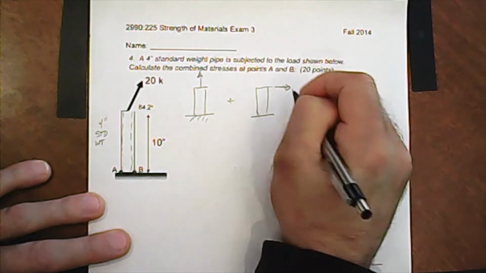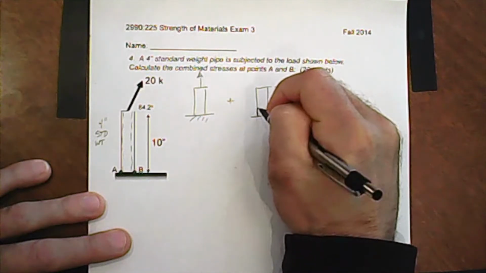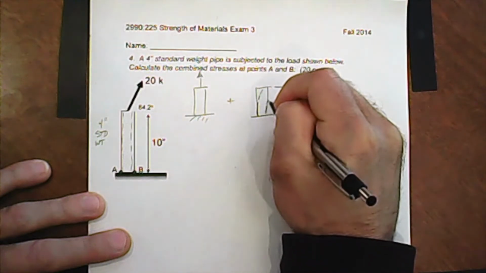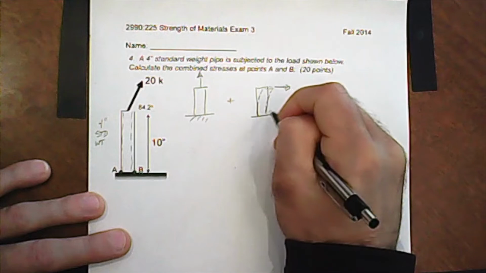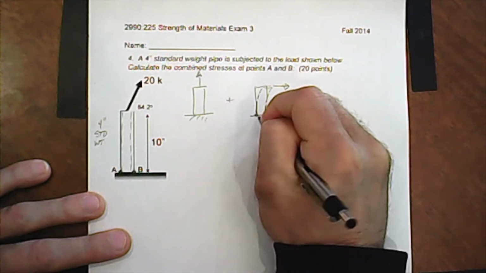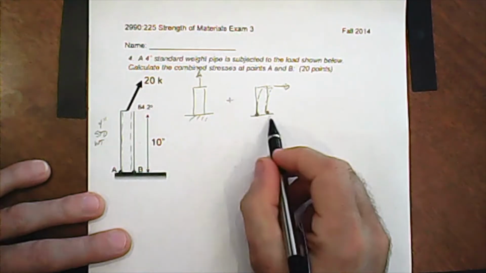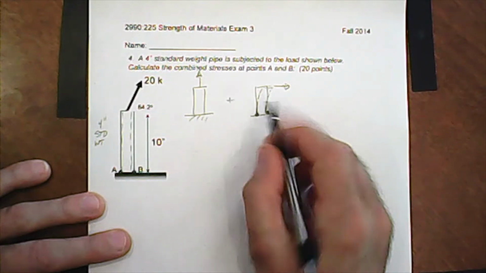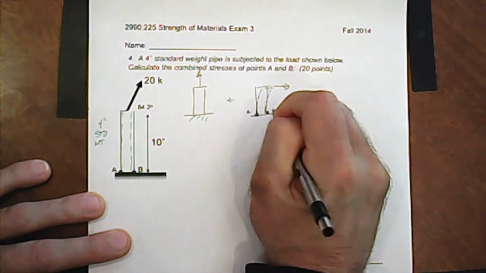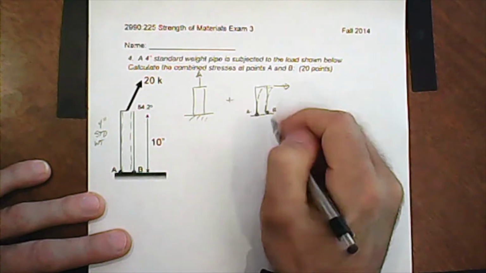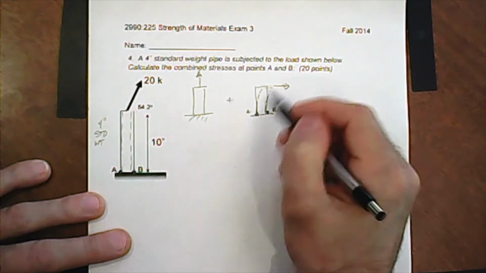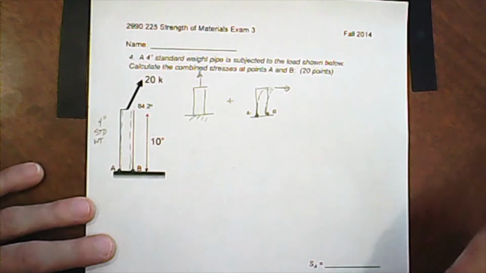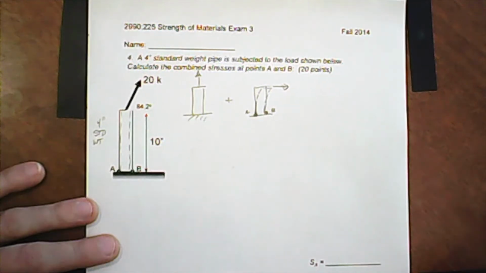And that's going to give us a bending load that's going to cause this thing to sort of bend in that direction. So we know that this point B right here is going to be feeling a little more compression because of that bending, and point A is going to be feeling a little more tension because that's on the tension side of that bending. It's a vertical cantilever, yes?